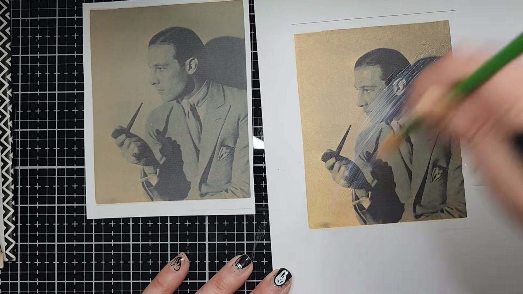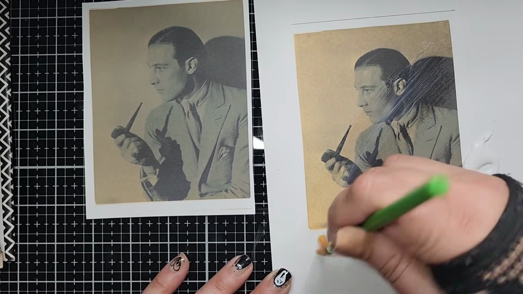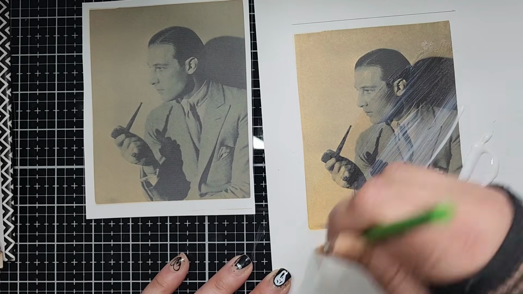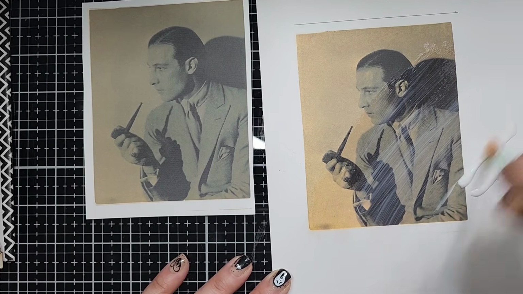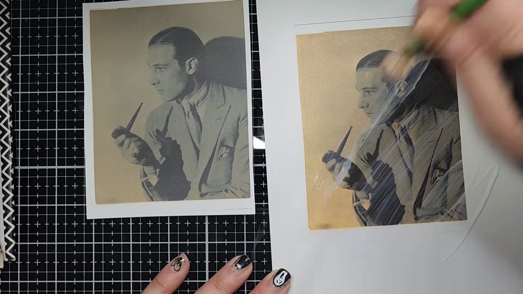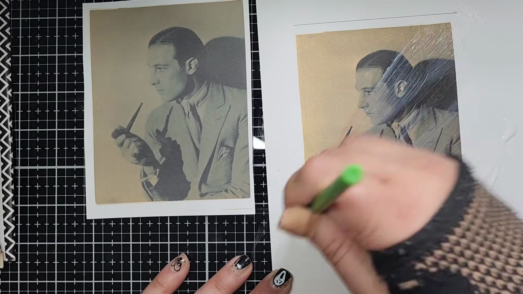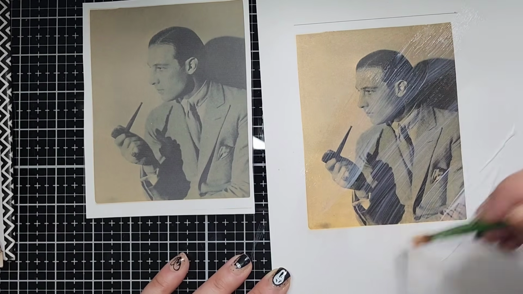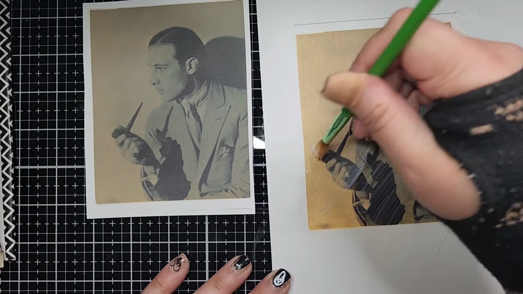So I'm just going to go fast because I don't want to move the inks around. I just want to get like a nice little coat down so that anything I put on top doesn't activate the ink and make my copy look weird.